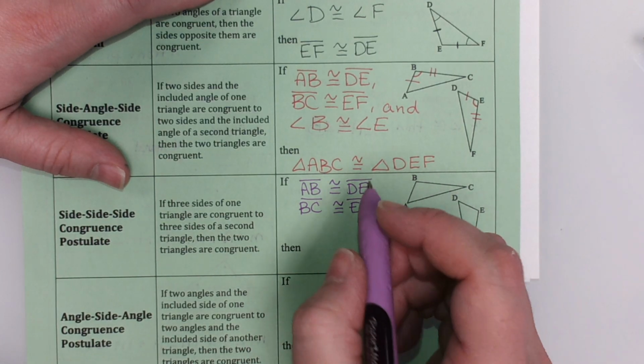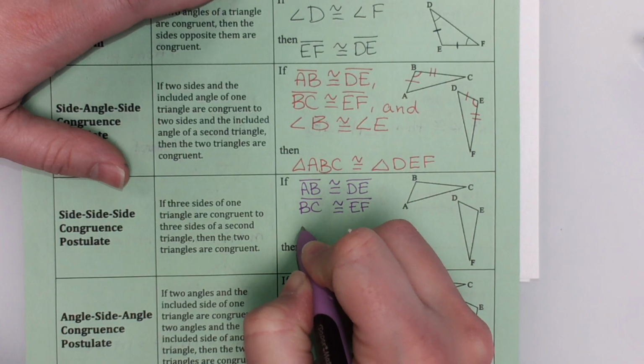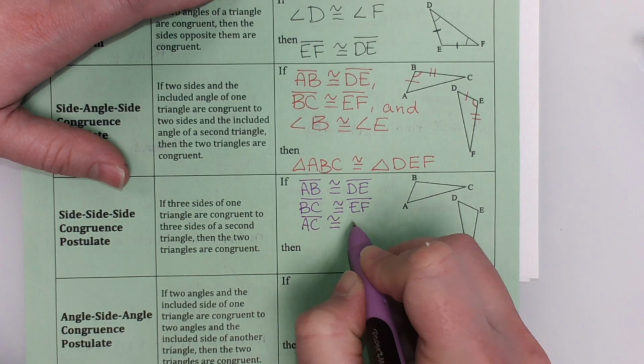You did SAS in the SSS one, didn't you? Yes. You were far from the first person. If that makes you feel better.